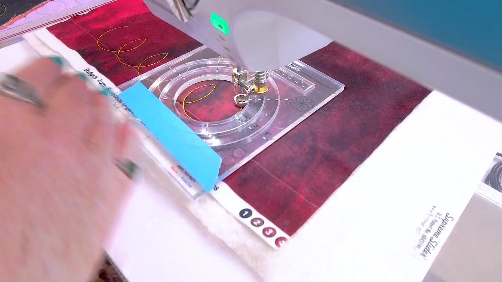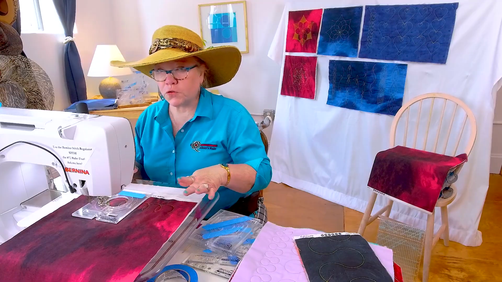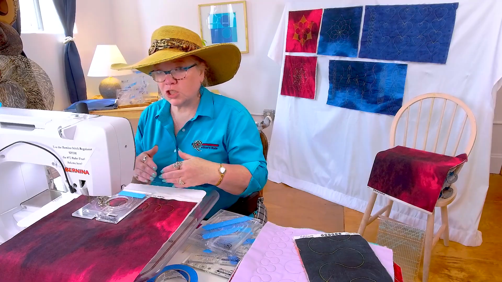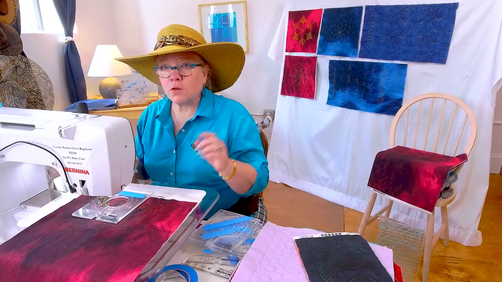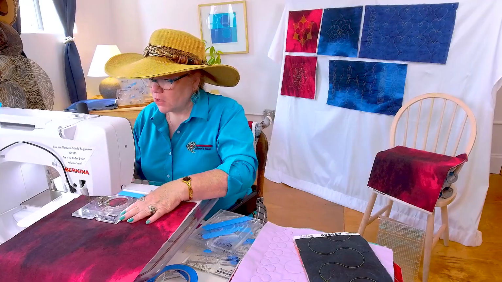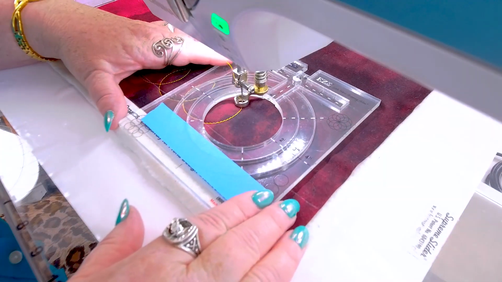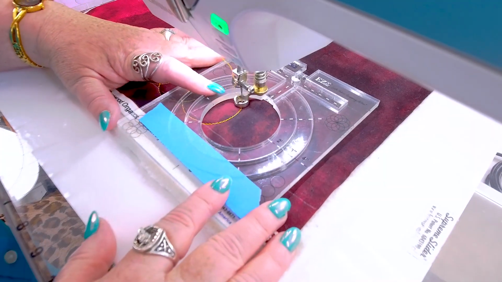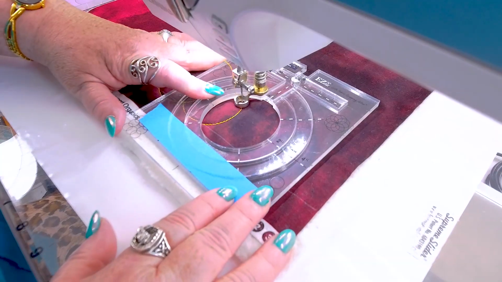Doesn't matter if you go left to right, right to left, whichever works for you. All you're doing is stitching 3/4 of a circle from an upper diagonal to the opposite upper diagonal. You're sliding your template over, you're lining everything up, and you're stitching.